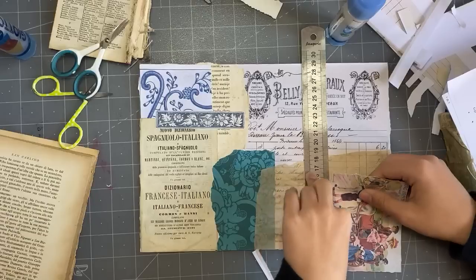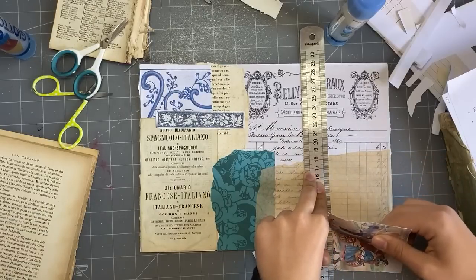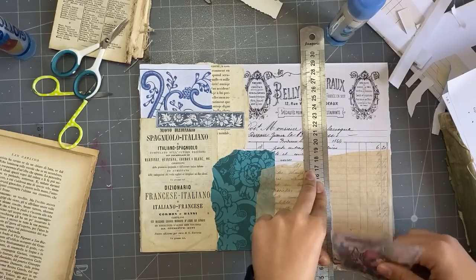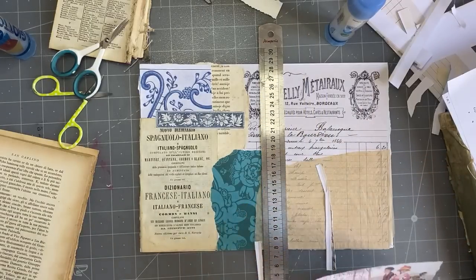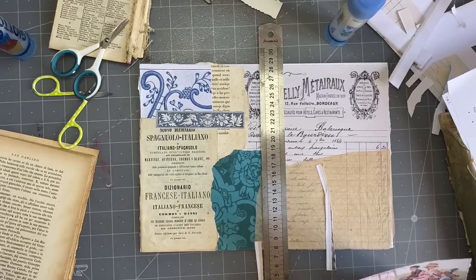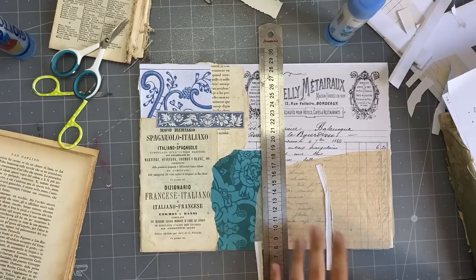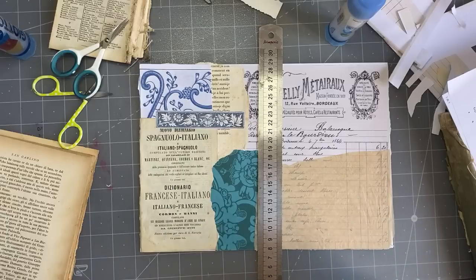This is the problem. I think I need to put something down behind it. I need to find a paper or something. I went crooked. Doesn't matter, Lily. That never matters.